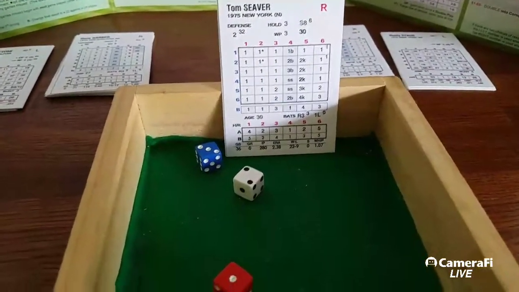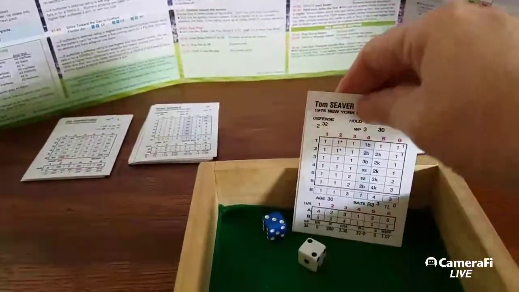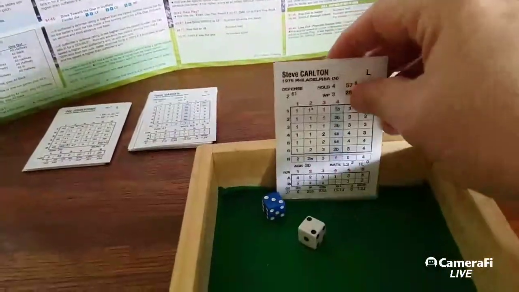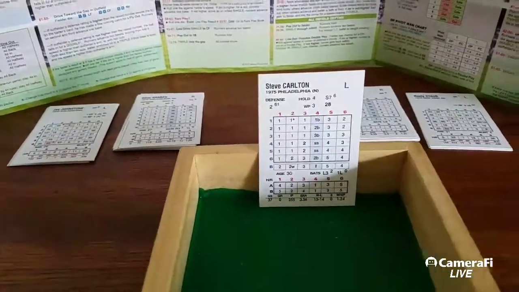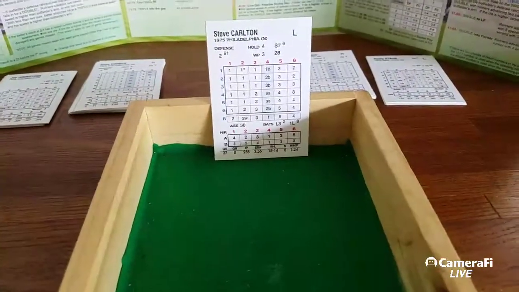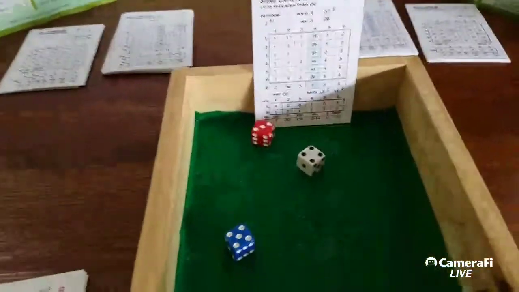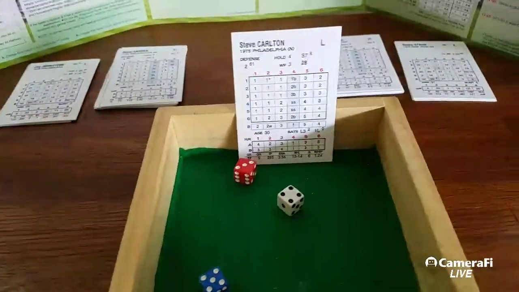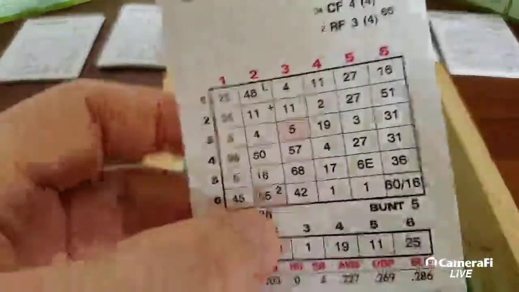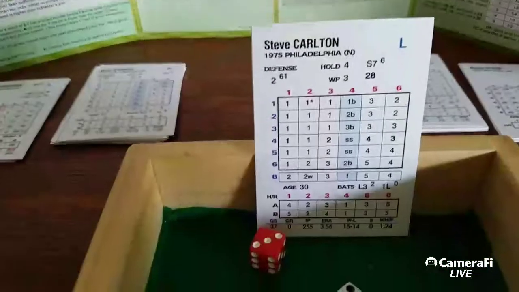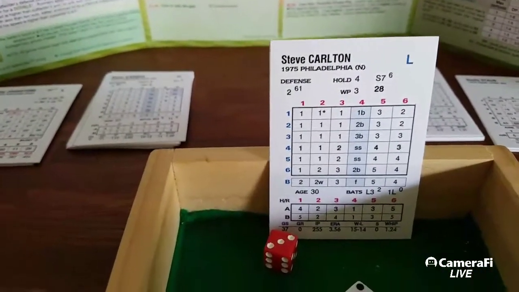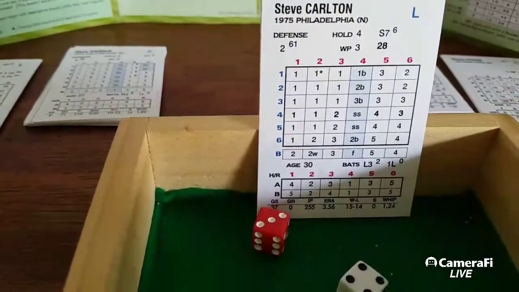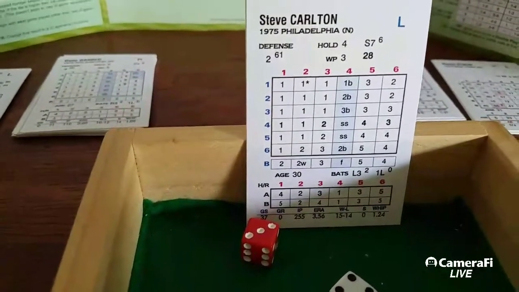So we're going to go to the bottom of the first, which means Seaver will exit, and Steve Carlton will be on the hill. And he'll be facing right-hander Gene Clines. Clines, a 3-4-5. So for Gene Clines, a 3-4 is going to be a 57. And for Carlton, a 3-5 is going to be a 1. So that is a total of 58 in column 3. 58 in column 3 is a rare play possibility.